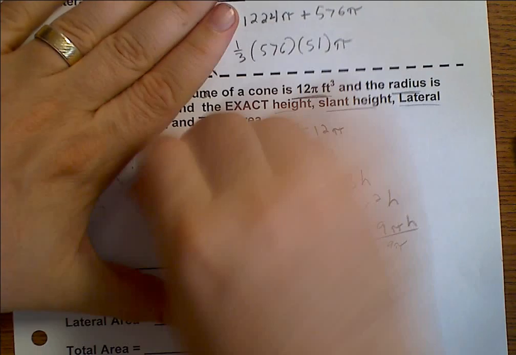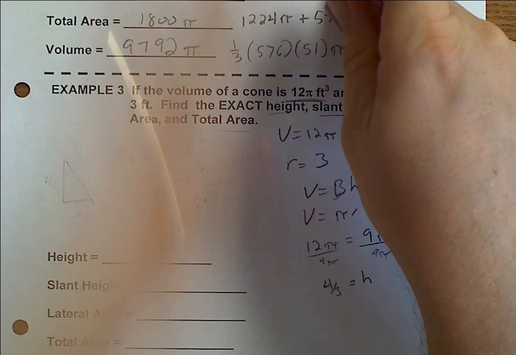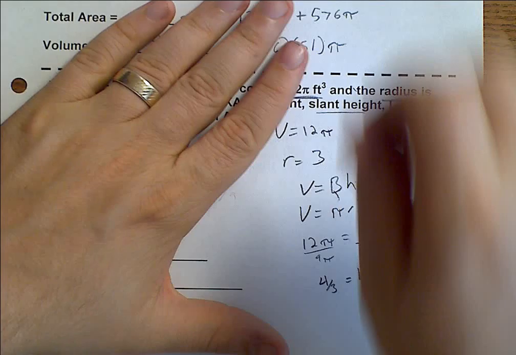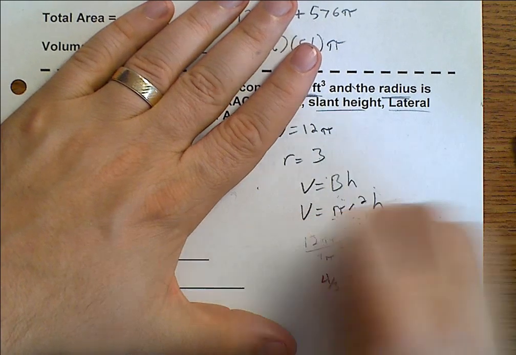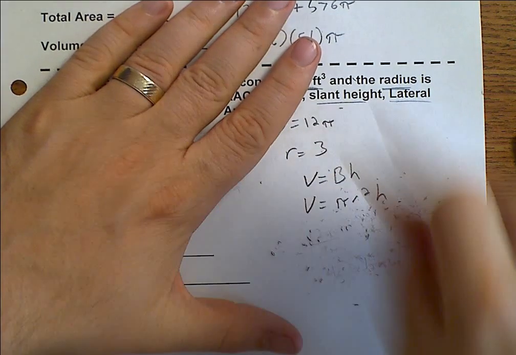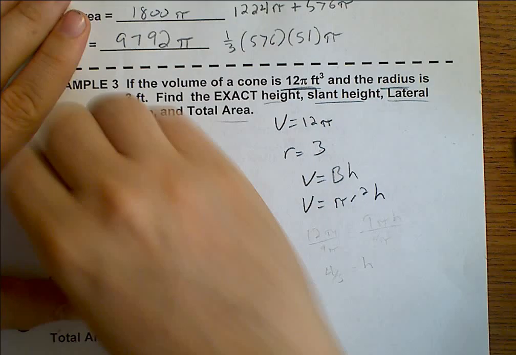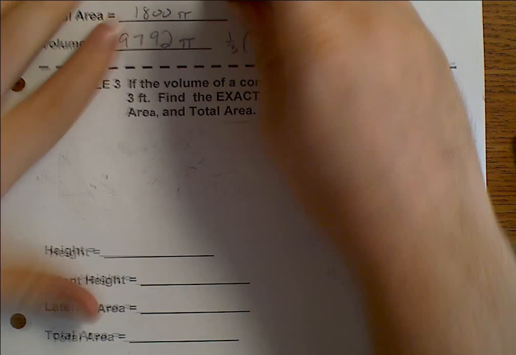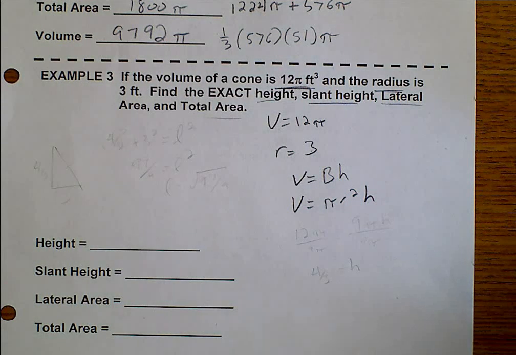I apologize. I used the volume of a cylinder instead of the volume of a cone. You may want to pause so you can erase the work. I just don't feel like re-recording this at this time.